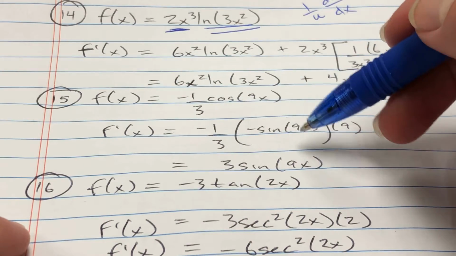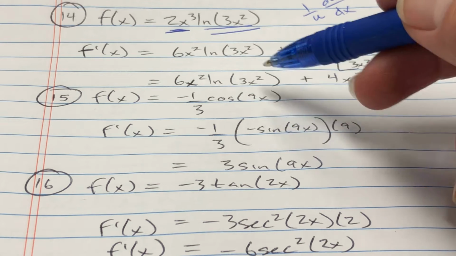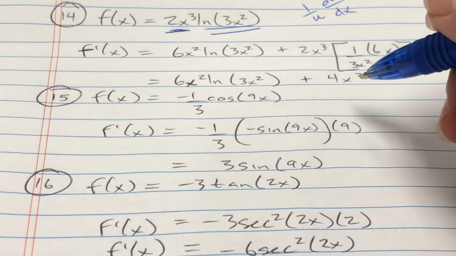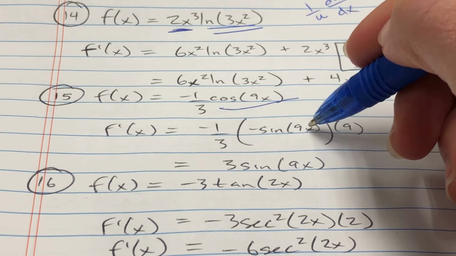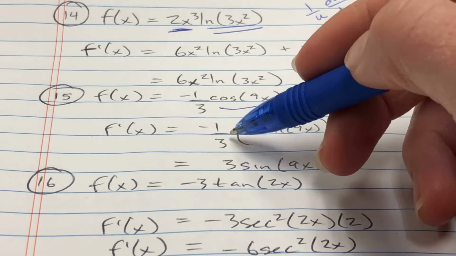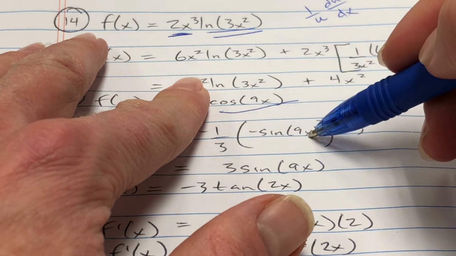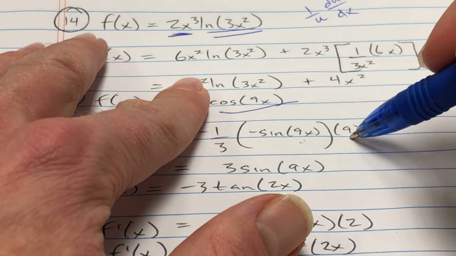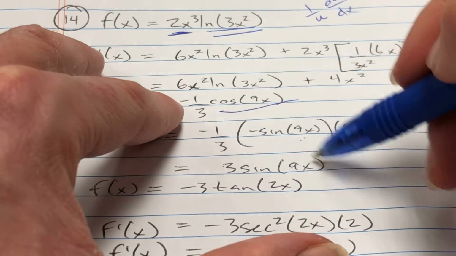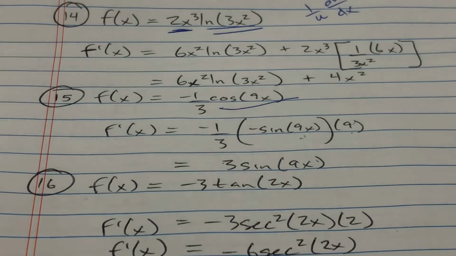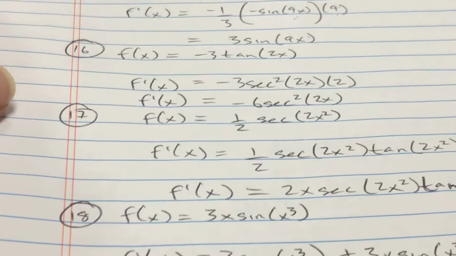All right, on 15, let's take a look here. Derivative of any cosine would be negative sine u, derivative of u with respect to x. So put that negative 1/3 on the outside. Derivative of cosine would be negative sine u. Then I take the derivative of this with respect to x, 9. Negative times the negative is positive. 1/3 of 9 is 3.